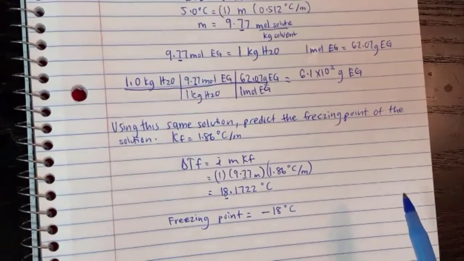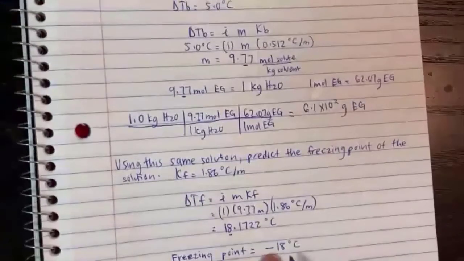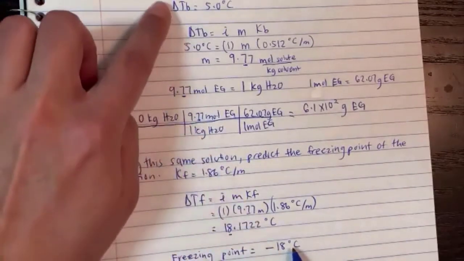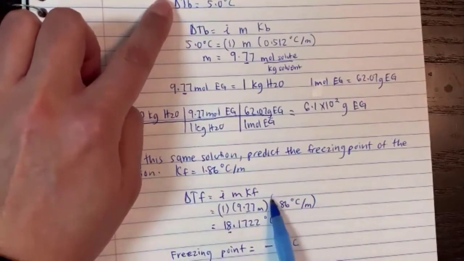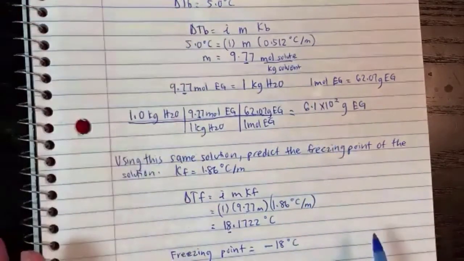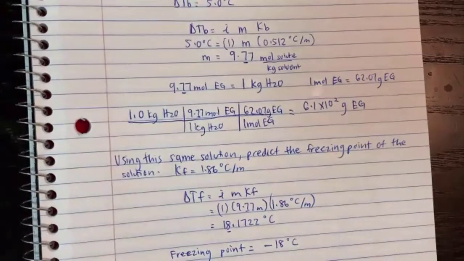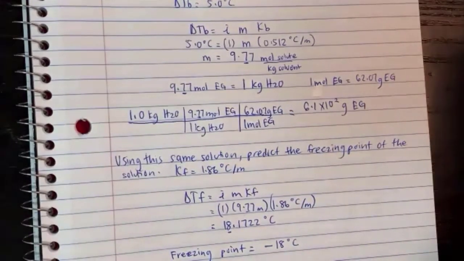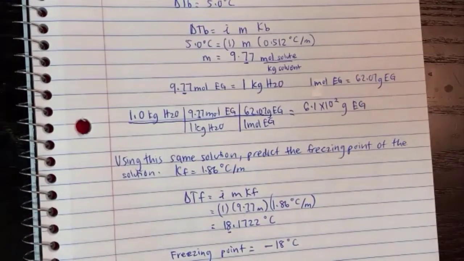All right, so you see how it was a +5, it's -18 versus +5. That's because of the KF being bigger than the KB for the same kind of solvent and solution. Okay, all right, so I have a question.